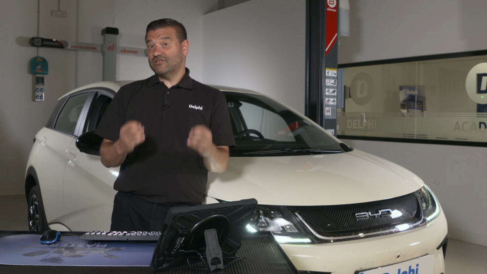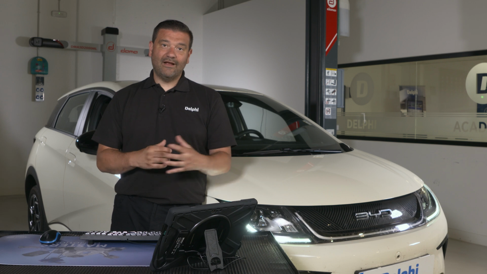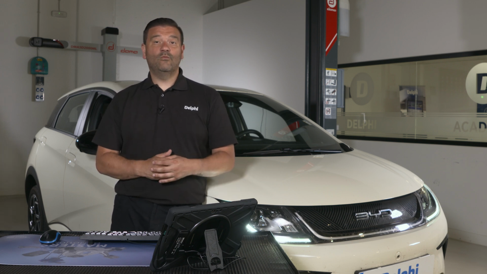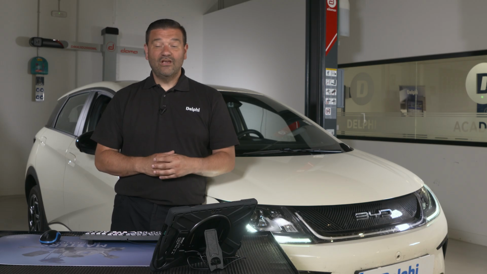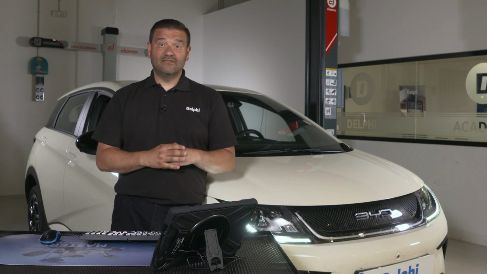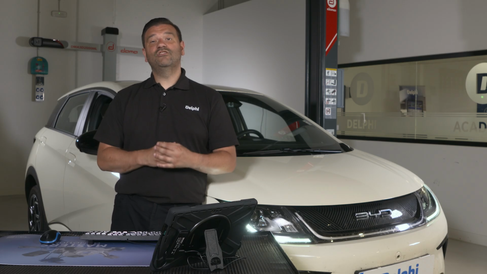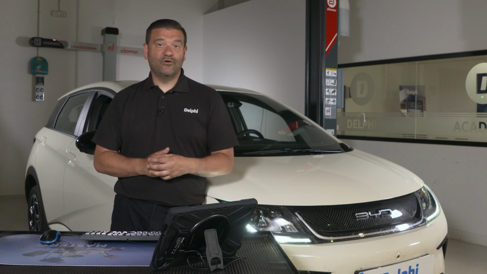So if a customer does come to you and say, you didn't do the job correctly, you can at least evidence from a diagnostic tool perspective that everything was carried out absolutely correctly. You can then print it out, give it to the customer, and it just shows them that you're following correct procedure and you are doing the job as per the manufacturer process.